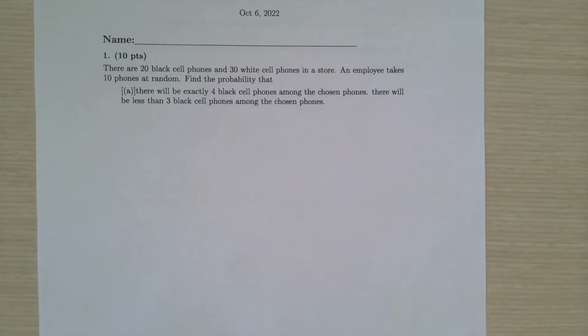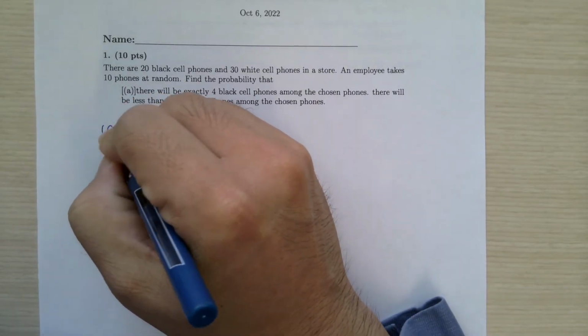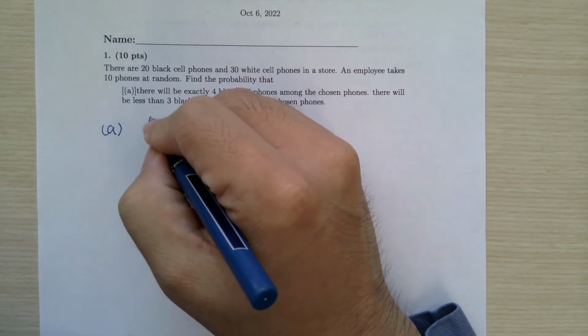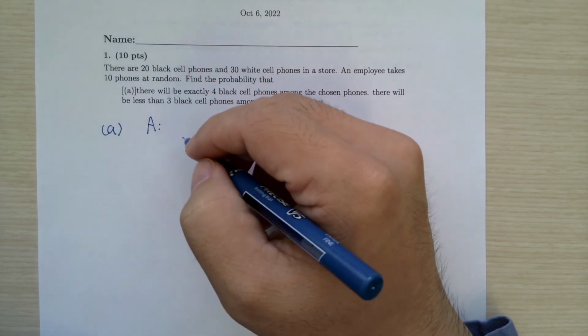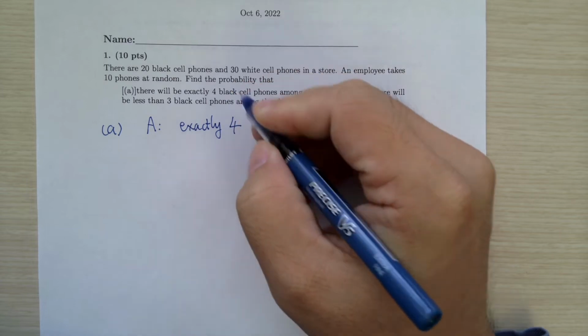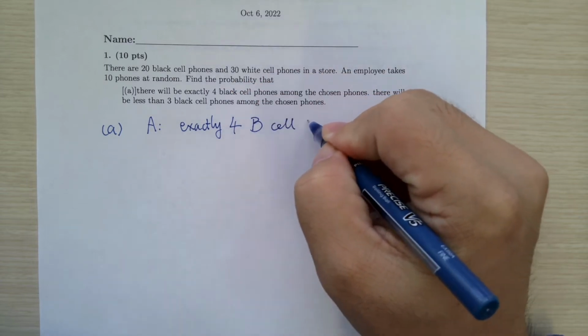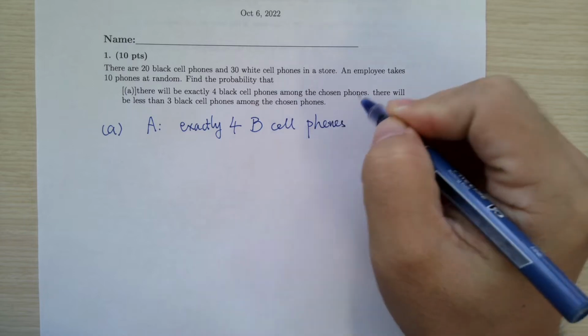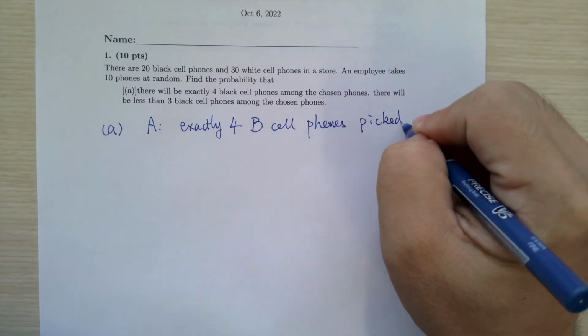So currently this is a combination problem, right? So for part A, if we set the event that is exactly 4 black cell phones picked, okay, picked.